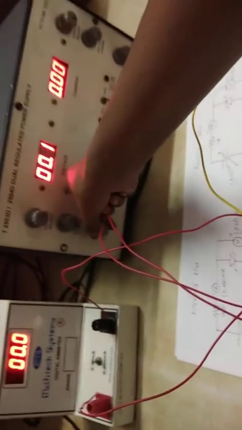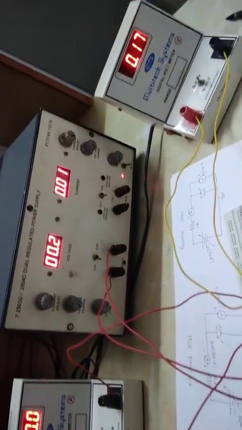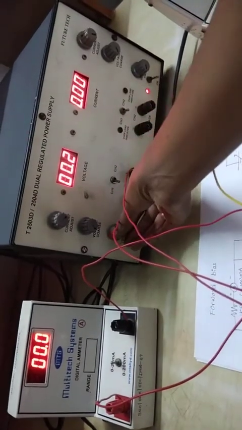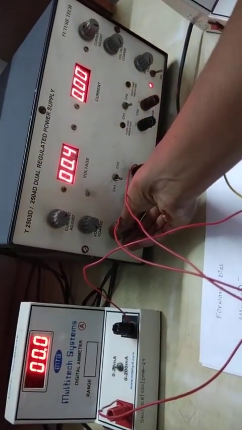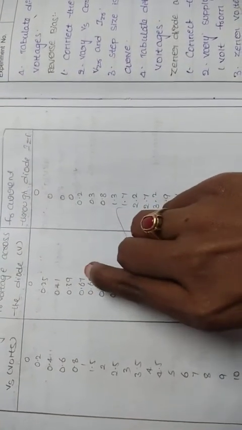Do the same experiment. Change the RPS voltage and note down the voltage across the voltmeter and the current through the diode: 0.2, 0.4, 0.6 and so on. Once you observe, these are the forward bias characteristics of the Zener diode, and these are the reverse bias characteristics of the Zener diode. Here at 0.67 my current will change, so for this particular diode the cut-in voltage is 0.67.